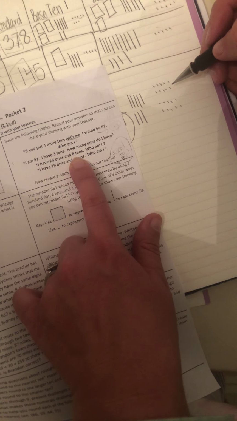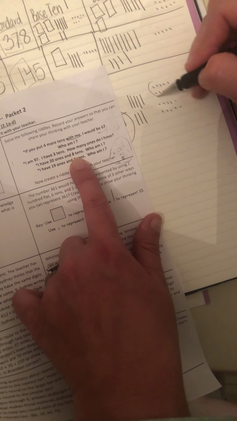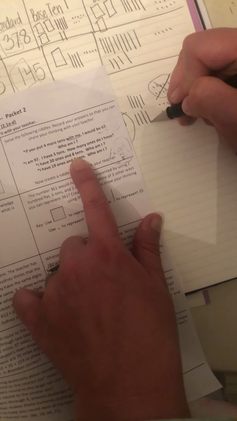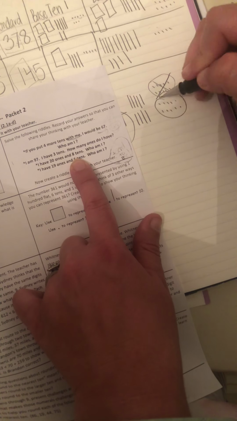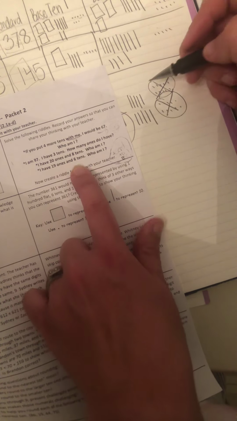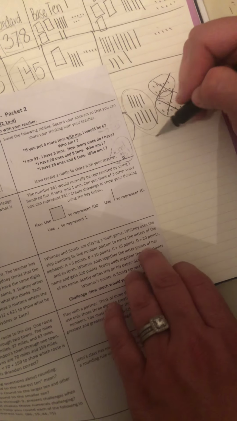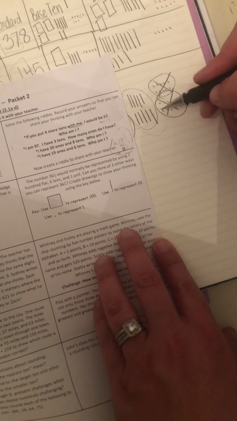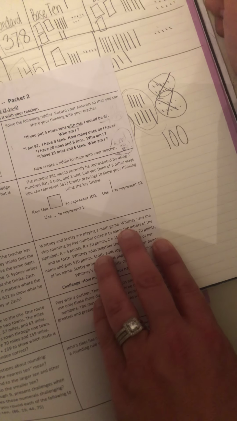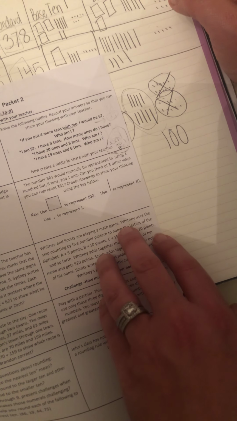They should know that when they regroup, they can take these and make a 10. Trade it for a 10. They can regroup these, make a 10. And when they count all these, they find out that there are 10 tens. So that ends up making a total of 100. So that mystery number, the third one, would be 100.